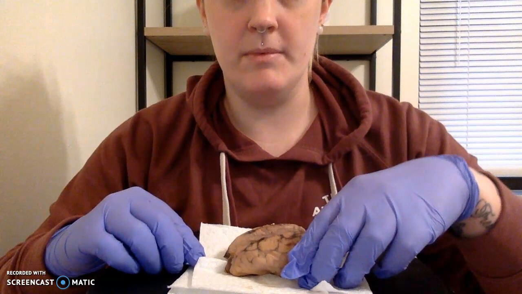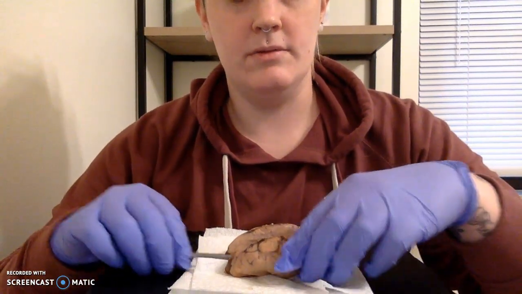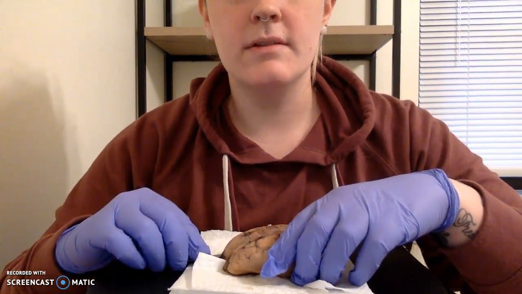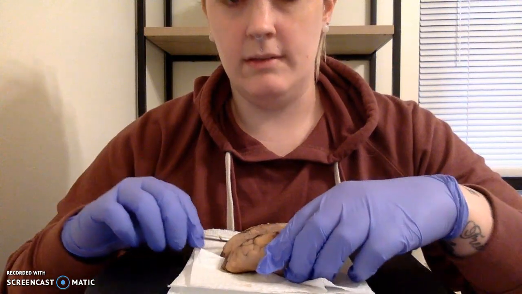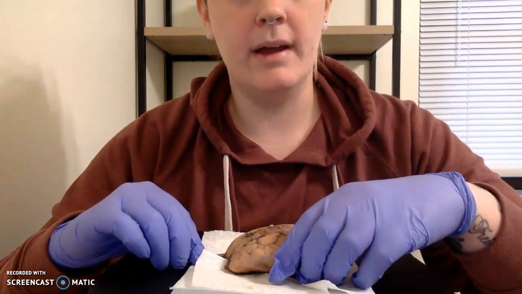What we're missing from this dissection, because unfortunately I removed it and did not save it, is our meninge, the cover that's going to encapsulate our entire dissected brain. Otherwise, I think we pointed out a good amount of features on this brain and we are ready to go ahead and pack it back up.